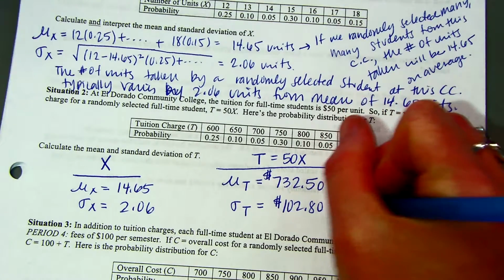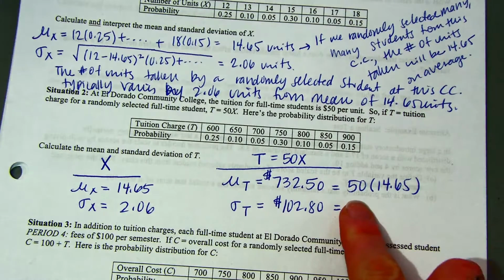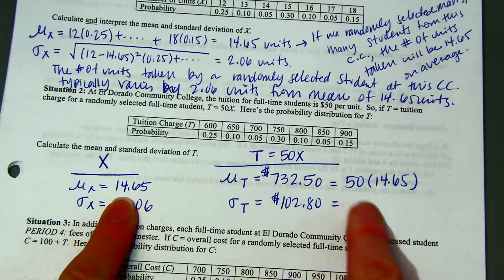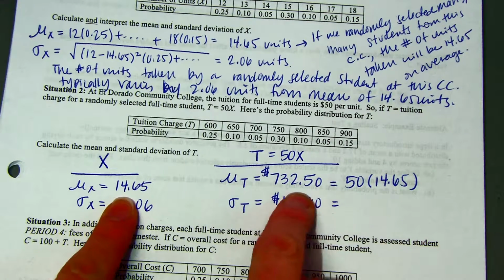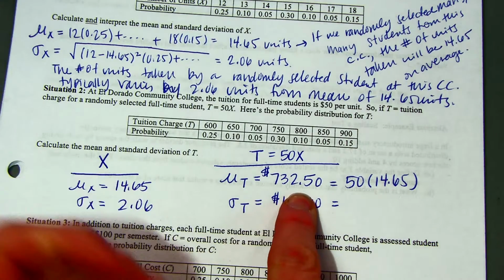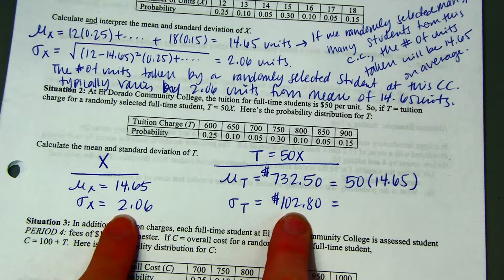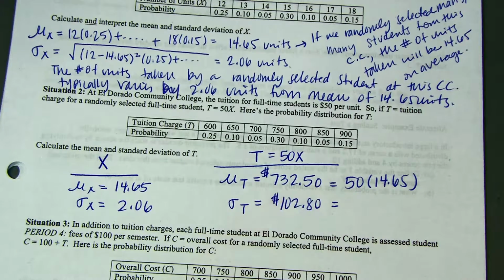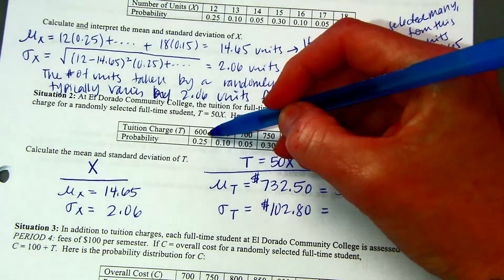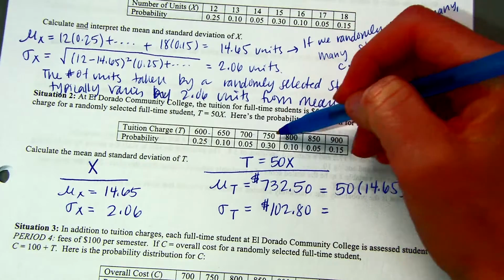Well, hopefully it's not going to be much of a surprise to learn that if I take the mean 14.65 and multiply it by 50, I get 732.5. It's kind of exciting, actually. So what that means is that you didn't have to find the mean of this random variable by taking 600 times 0.25 and then plus 650 times 0.10 plus this times this plus this times this and all of that.